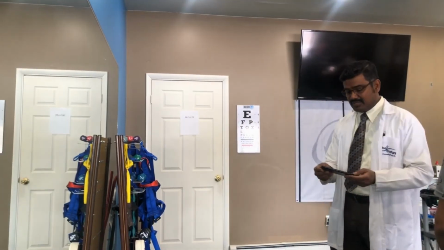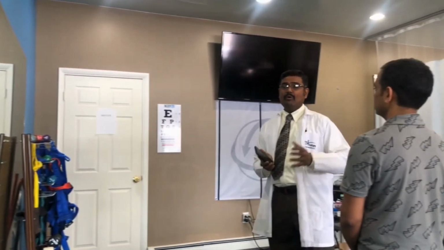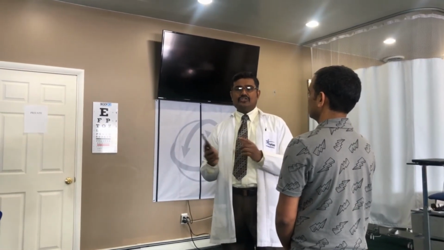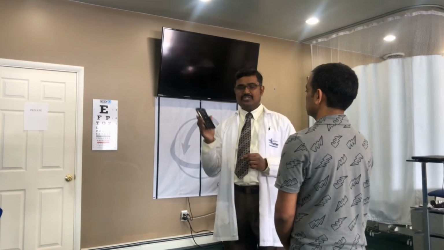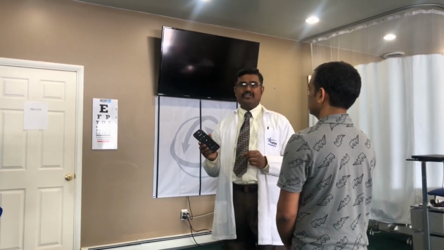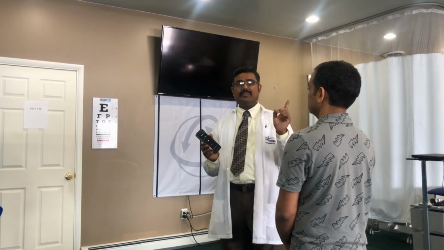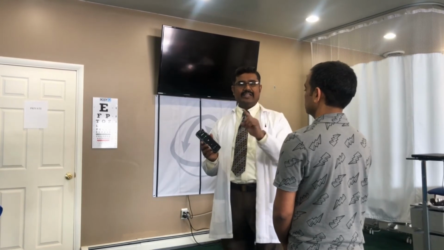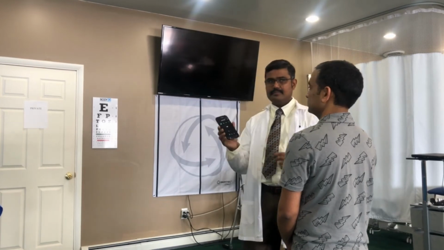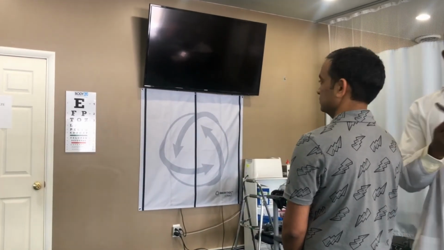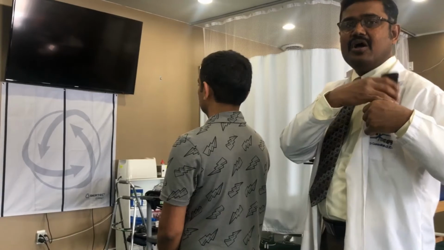In order to do this, the test is recommended using a metronome. The head should be moved at 2 hertz, that means two rounds in 1 second. So we set up the metronome at 240. When the beat is happening, he's going to move his head side to side, 2 rounds in 1 second.